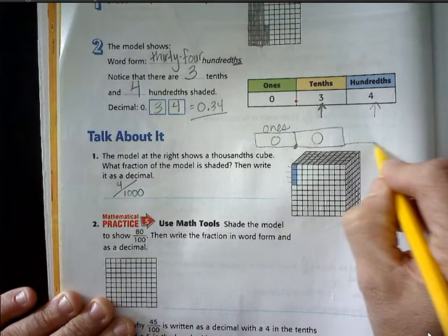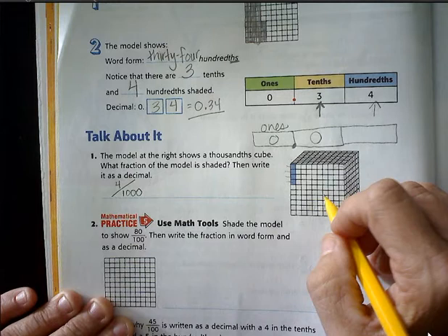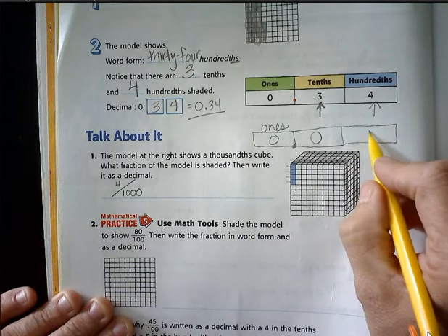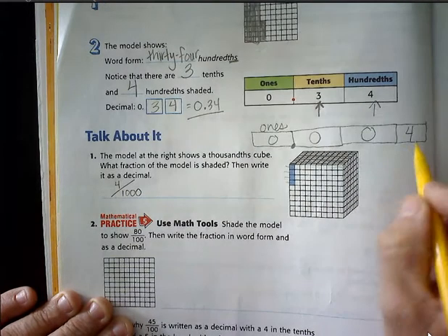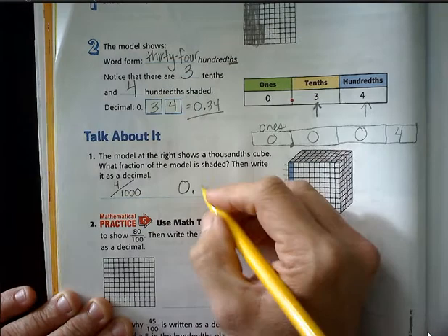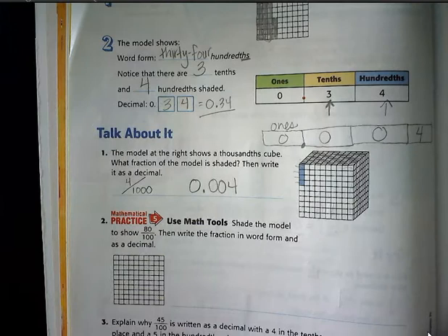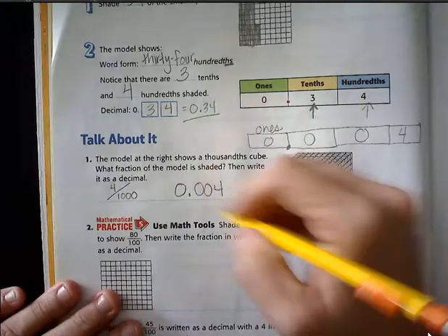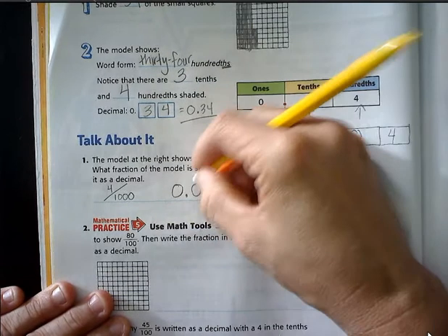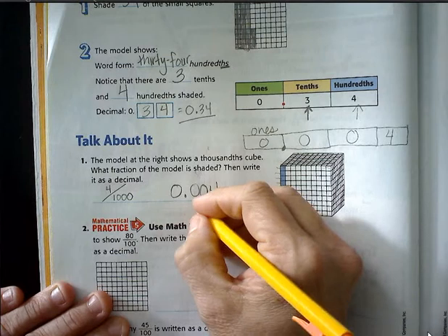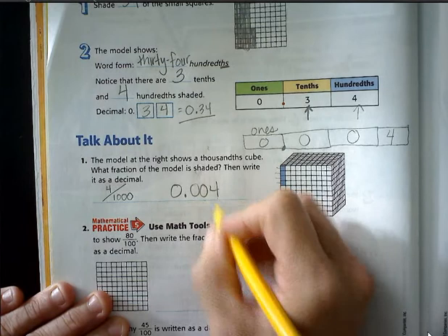Do we have any groups of hundredths? Actually, no. We have in the thousandths. We have 4 out of 1,000. So our decimal is 0.004. And we're going to be going over this as we go, but this is our tenths. Oh, I'm going to write it in a different way. This is our tenths column, hundredths, and thousandths. So we have 4 out of 1,000.